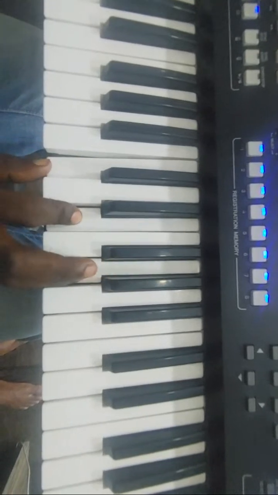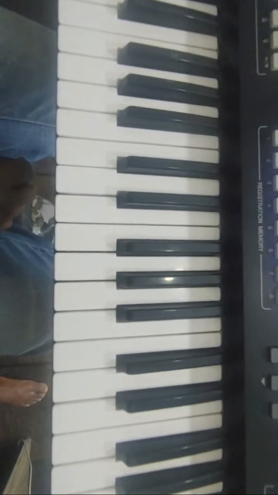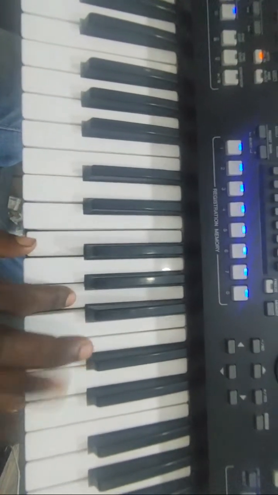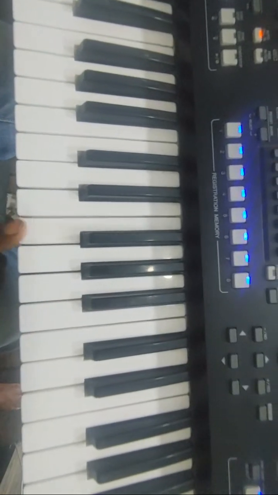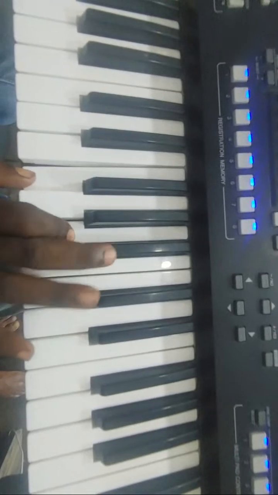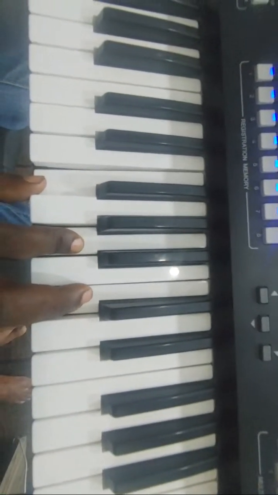So you can do this on any of the keys. Okay, any of the keys. So for instance, you're on F. This F, don't forget: C, D, E, F. Okay, F. 1 2 3 4 1 2 3. So now I want to play my first inversion.